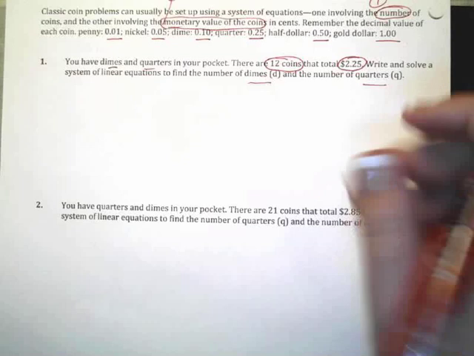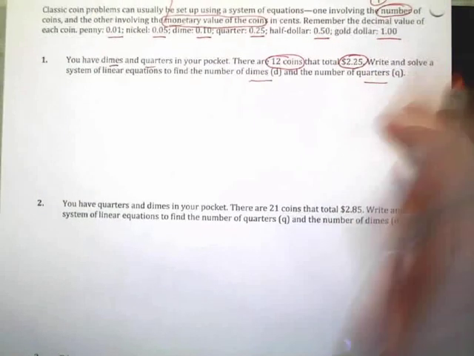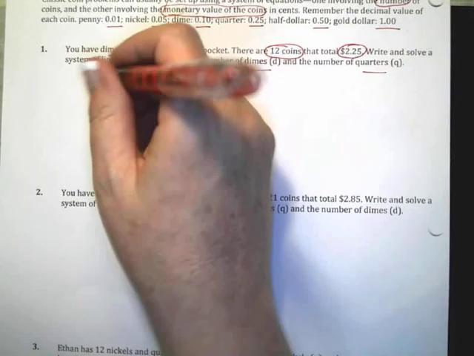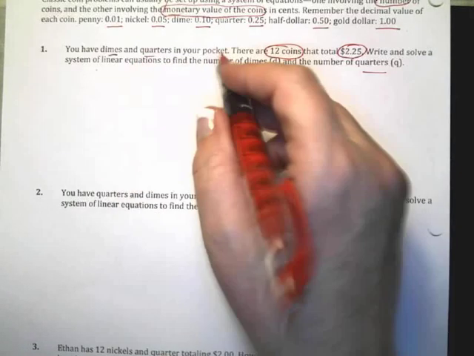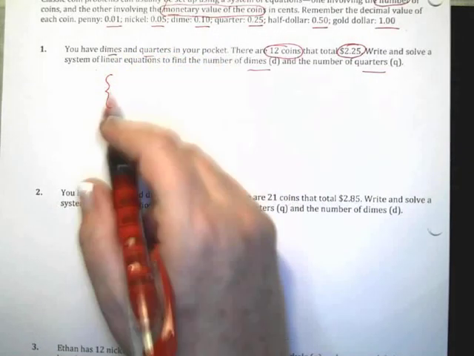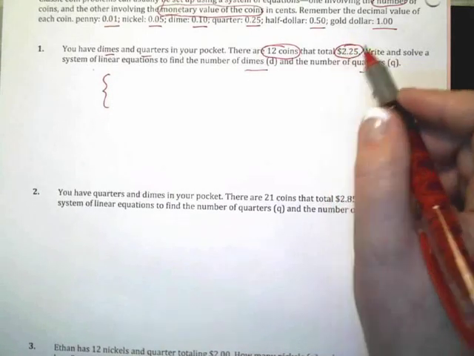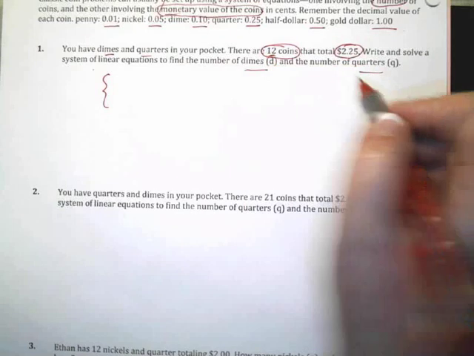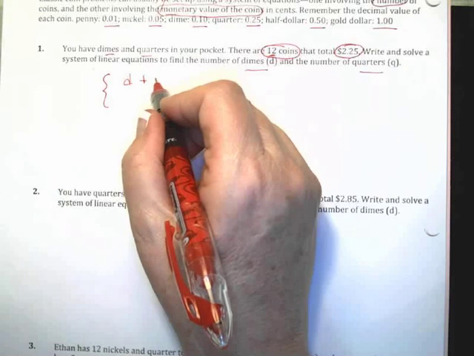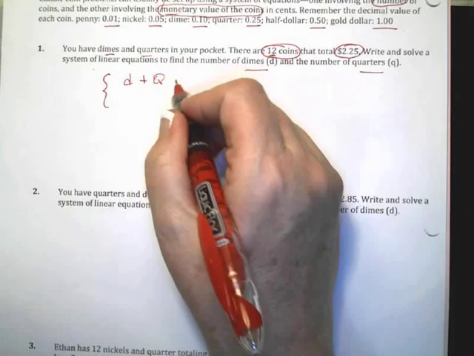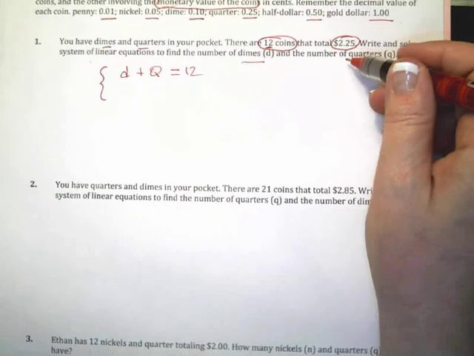So you could probably try to guess and check to figure out how many dimes and how many quarters you have. But our instructions have instructed us that we need to write a system of linear equations for these. So we have dimes and quarters. I'm going to use the little braces just to write my two equations. So remember, one of the equations deals with the total number of coins, and the total number of coins is 12. So that means that the number of dimes plus the number of quarters, and use a large Q, is equal to 12.